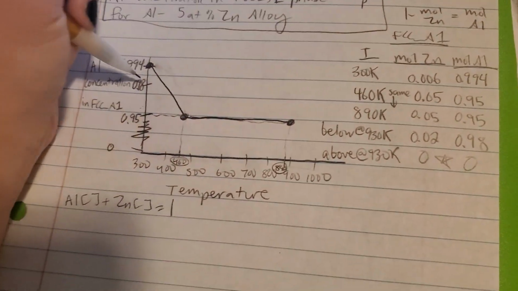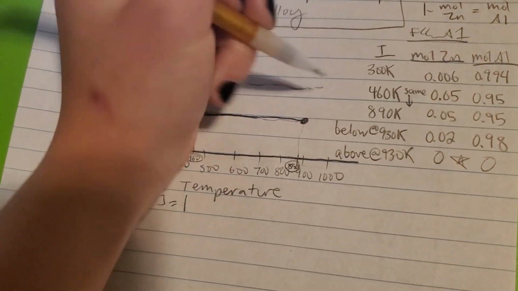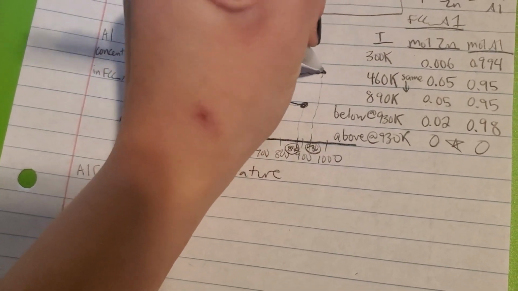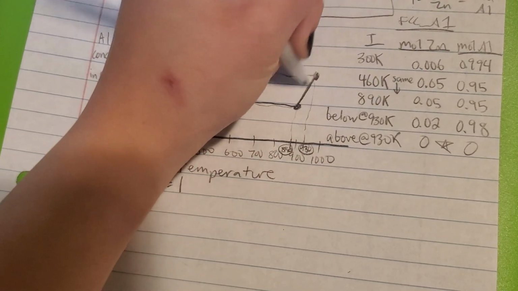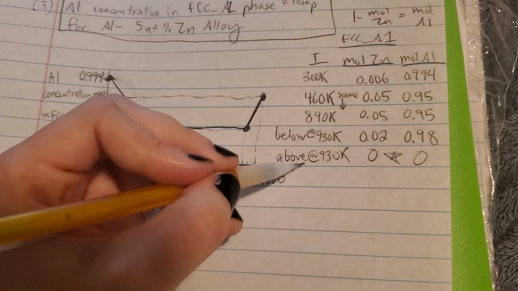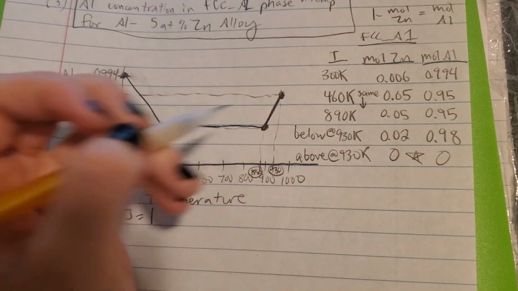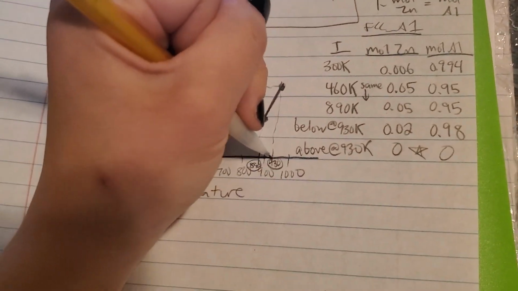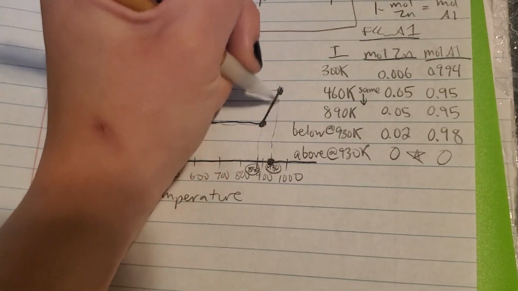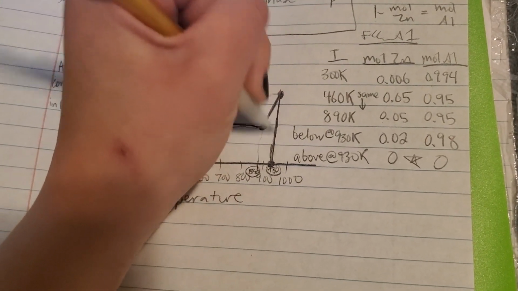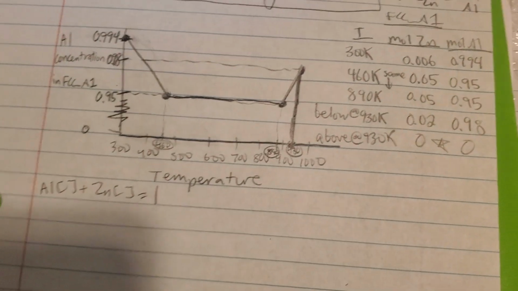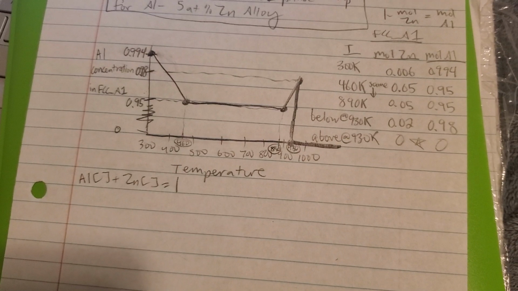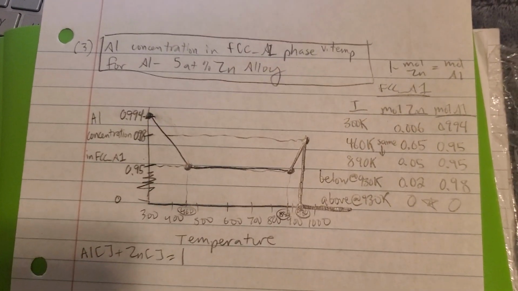We have 0.98 at the 930 mark, which increases, and then once it hits 930, there is no FCC-A1 present because it's just the liquid phase. So it drops down to 0, make a vertical line, and as temperature increases, the FCC-A1 is still not present.